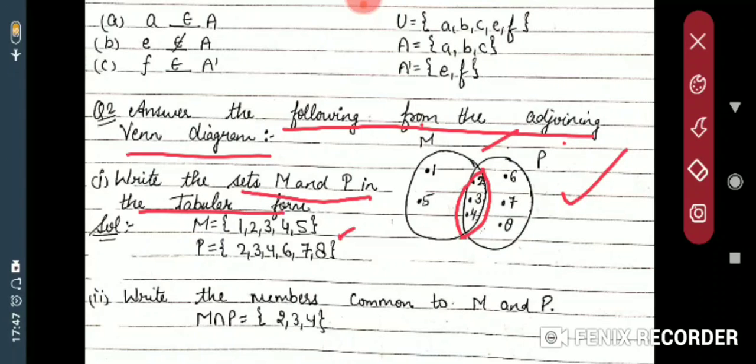So what will be the elements of set M? 1, 2, 3, 4 and 5. These elements will be there in M as well as in P. Next, P. What will be the elements of P? 2, 3, 4, 6, 7, 8.